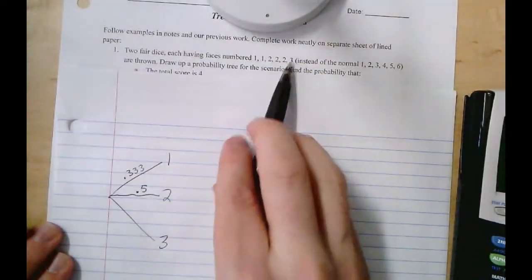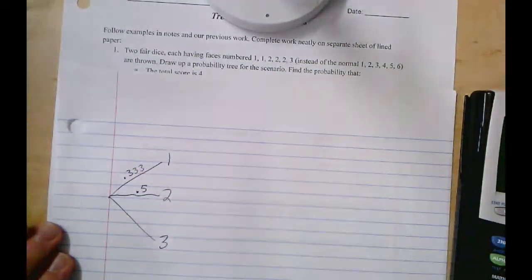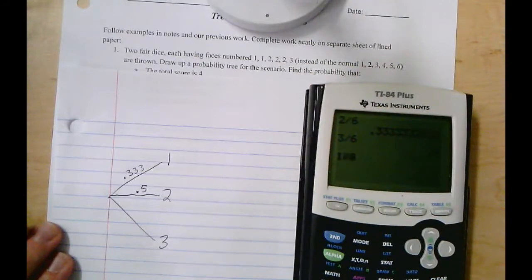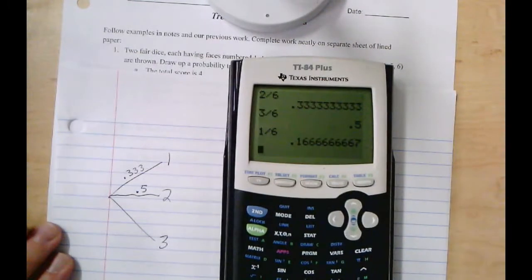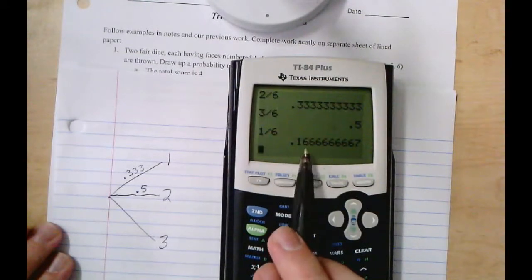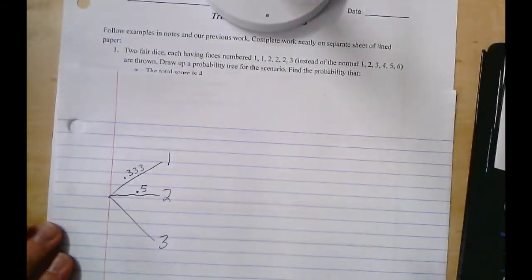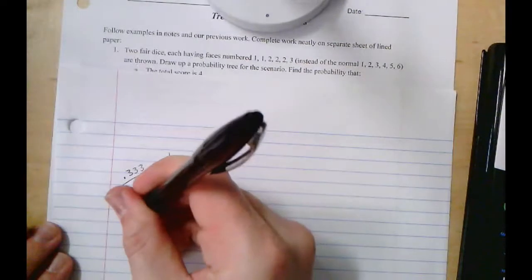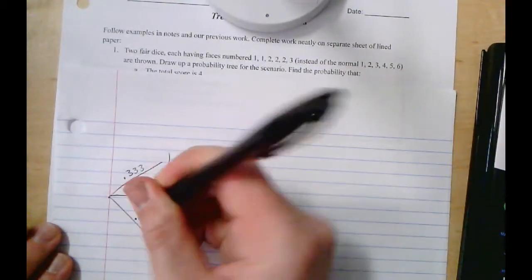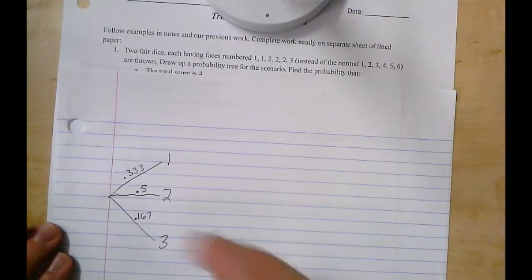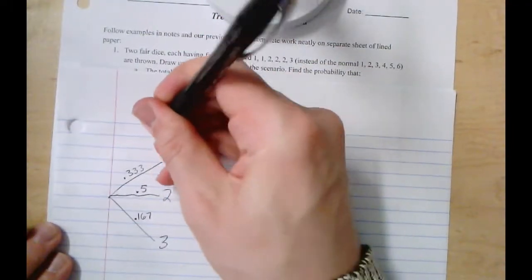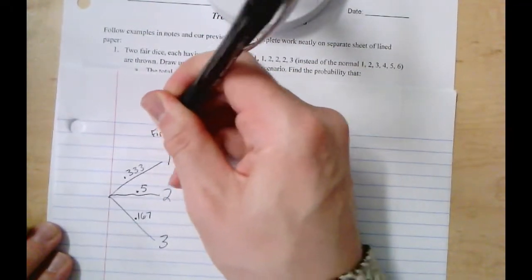The 3 here, there's only 1 3 out of the 6 sides, so we're going to do 1 divided by 6 to get the other probability. 0.166666. I want 3 significant figures, so 0.16, and then that next 6 will round up because of the 6 after it. So 0.167 is the probability of getting a 3. Now label this the first dice.